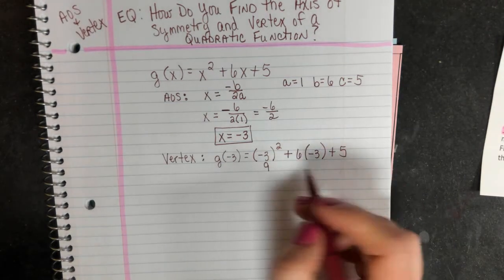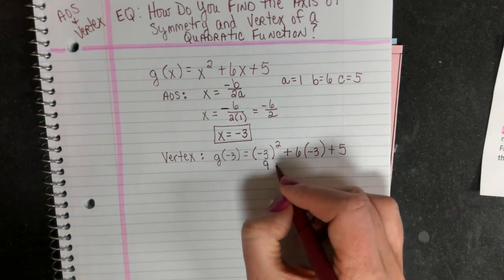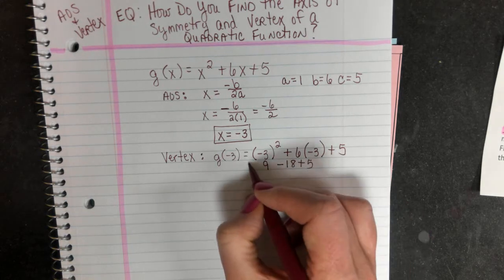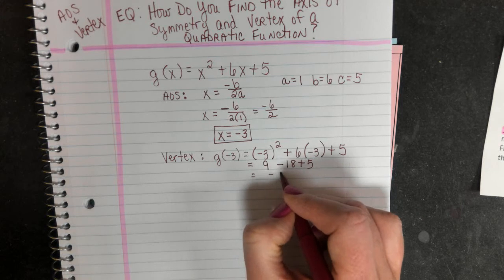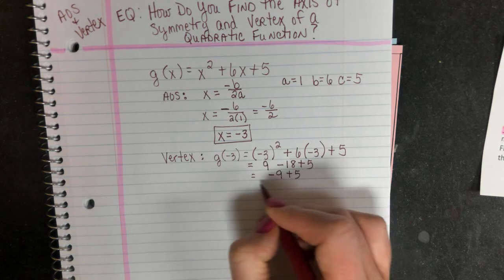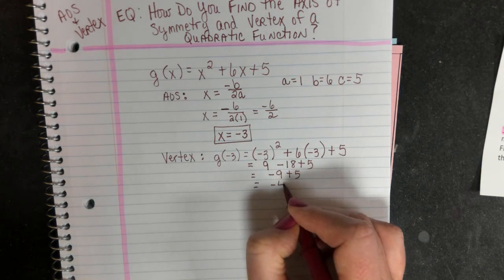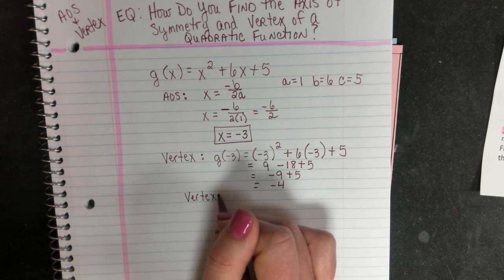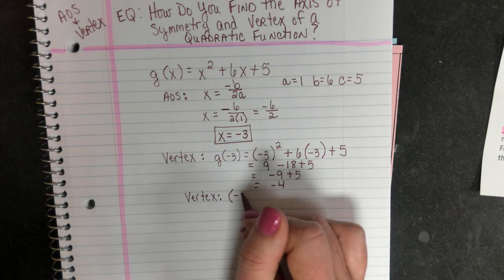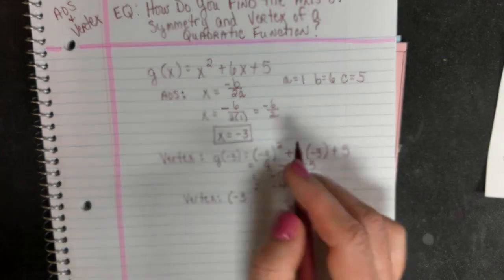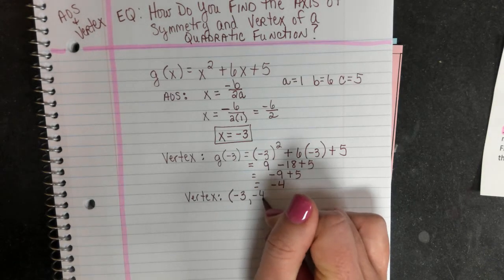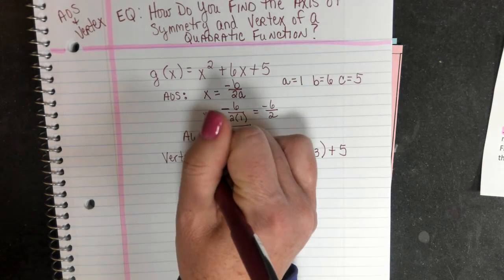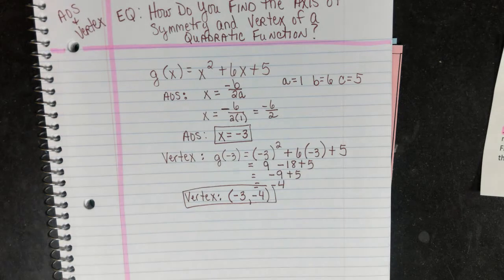I'm going to try to do as much as I can by hand. This would be 9 minus 18 plus 5. That would be negative 9 plus 5, which is negative 4. So my vertex, remember your vertex is a point, is negative 3, because that was the x value, comma negative 4. That is the y value. So there is our vertex. There is our axis of symmetry.